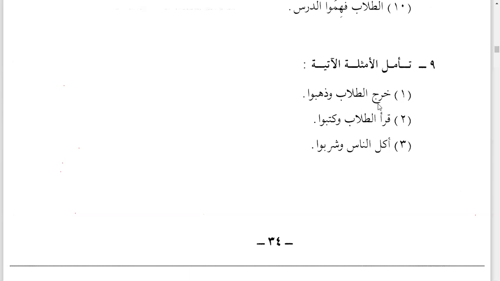Sahih root letters are those that do not have hamza, or tashdid, or the weak letters like alif, waw, or ya. And the ones that have hamza or alif or ya or tashdid, we call them ghair sahih.